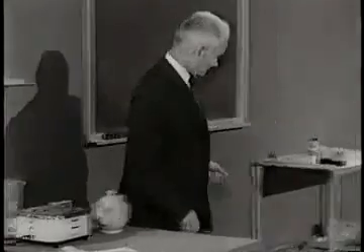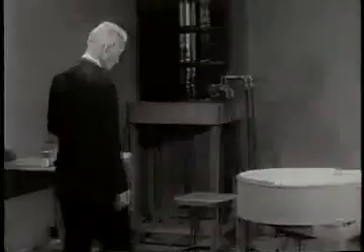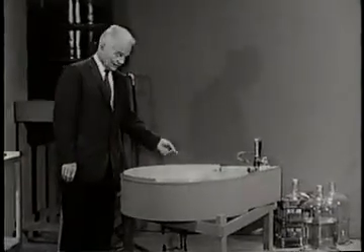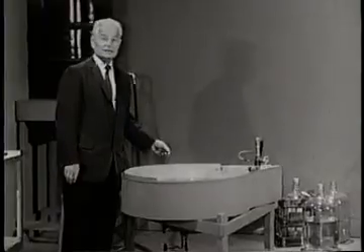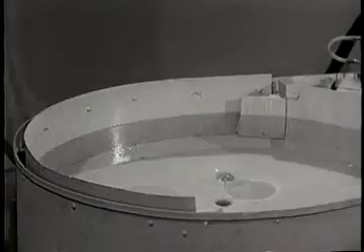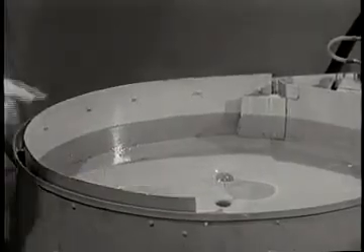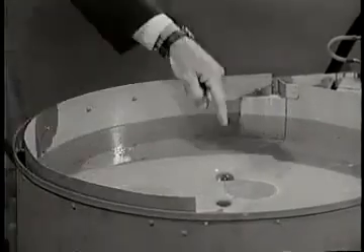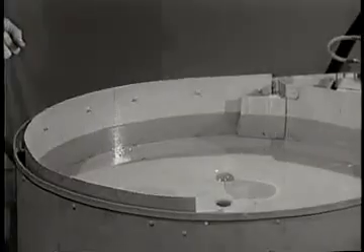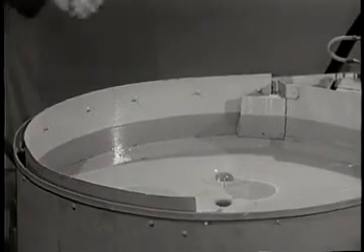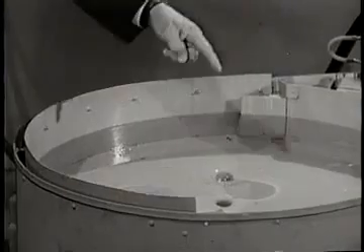While the tea steeps, let me ask you a question. The flow in this tank is a combination of a vortex and a sink. Water enters tangentially here and flows out at the center. The question is, what path does the water take from the inlet to the outlet?